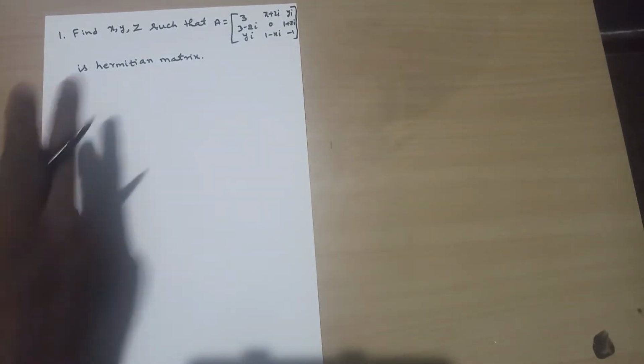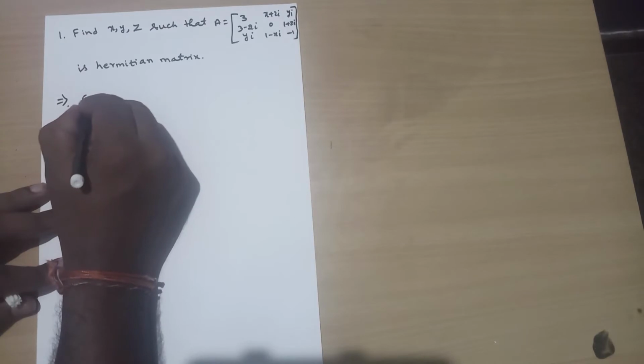Solution. Now first consider the given matrix.